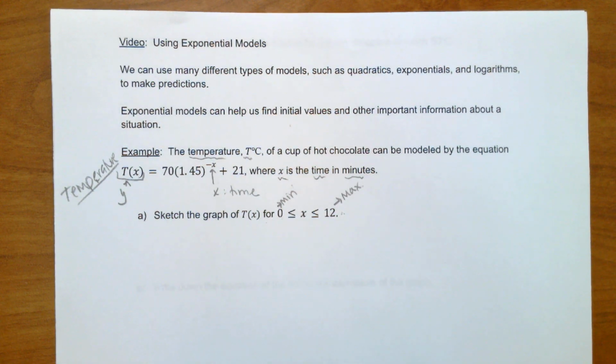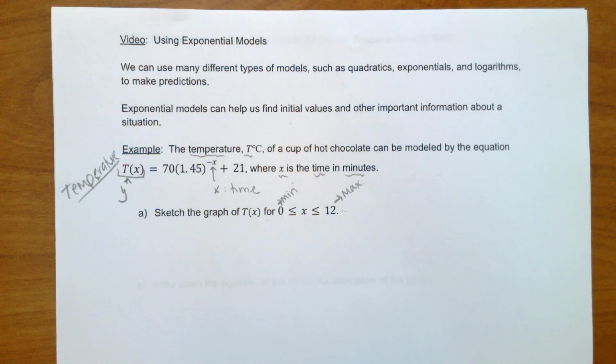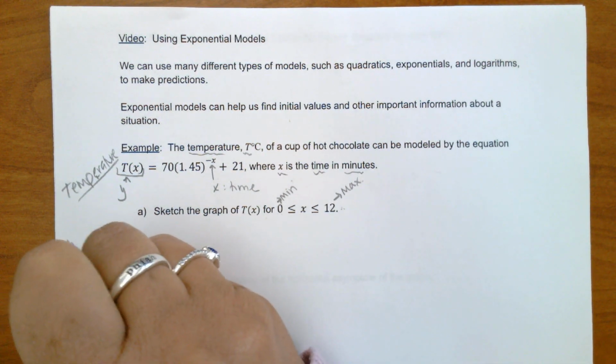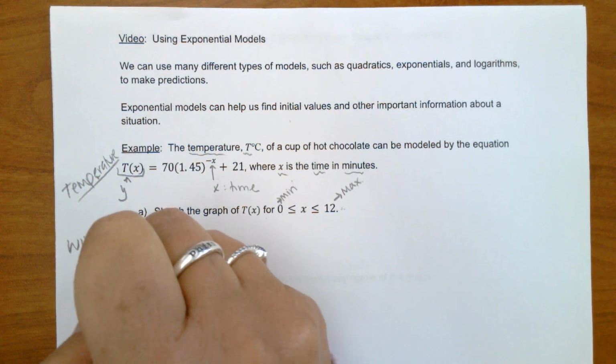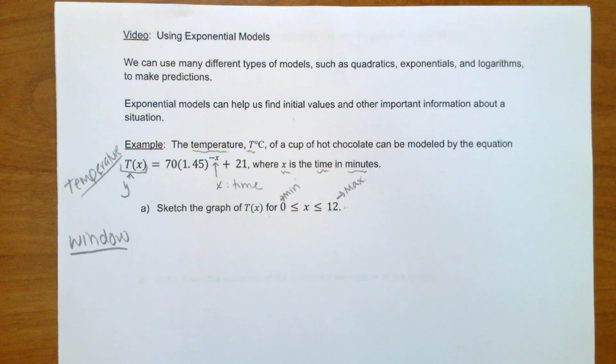And this is going to come in handy because I'm going to actually teach you something different with the graphing calculator. I've been teaching you to use the zoom method, and today I'm going to be teaching you to use your window. Okay, so let's get on with it.